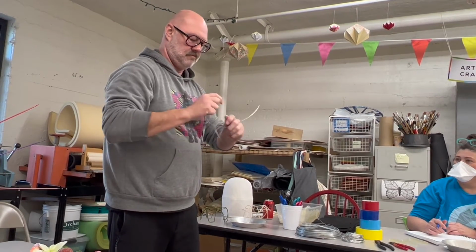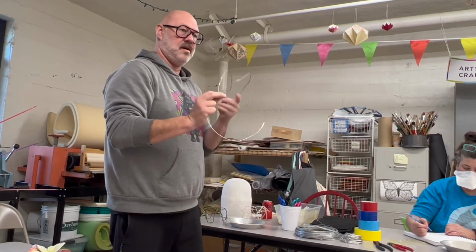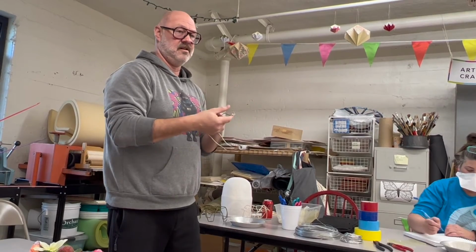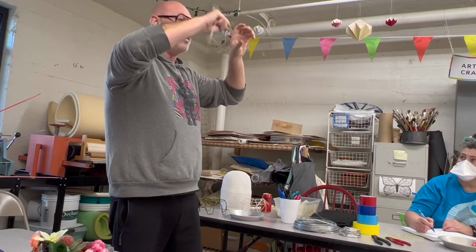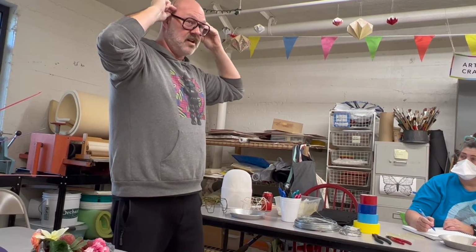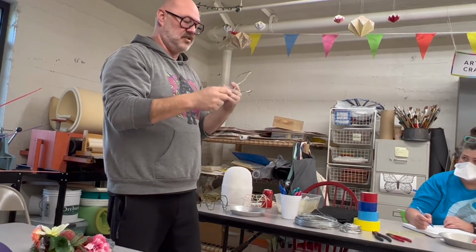All right. So yeah, we've got that part. It is rudimentary, I agree with your thoughts that it looks rudimentary, but it's not going to matter because you're going to be covering it with stuff. You just want to make sure that it fits your head.